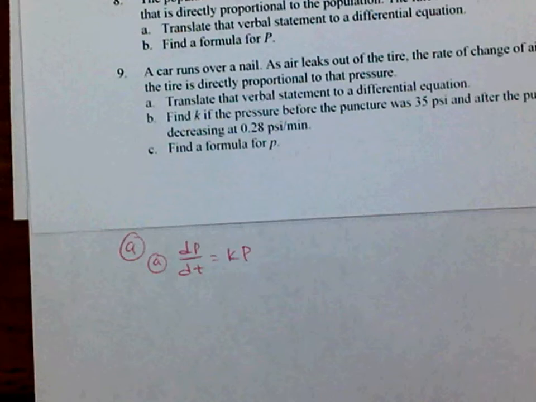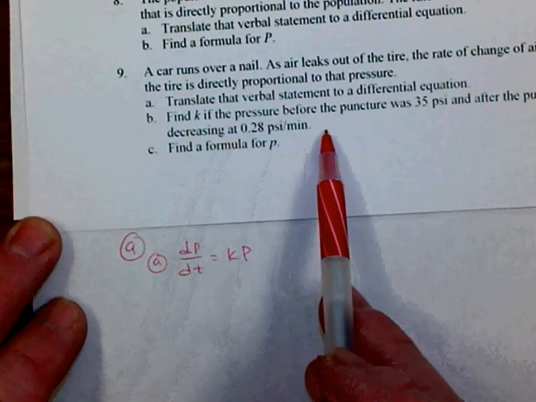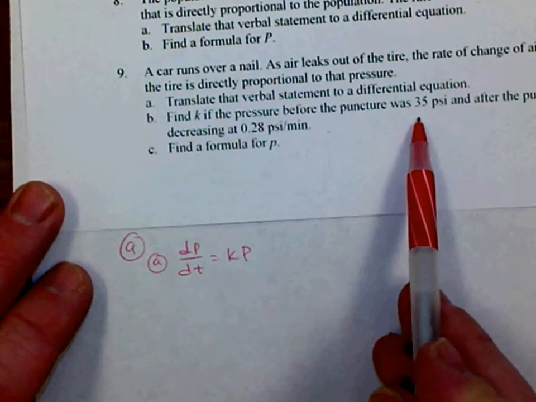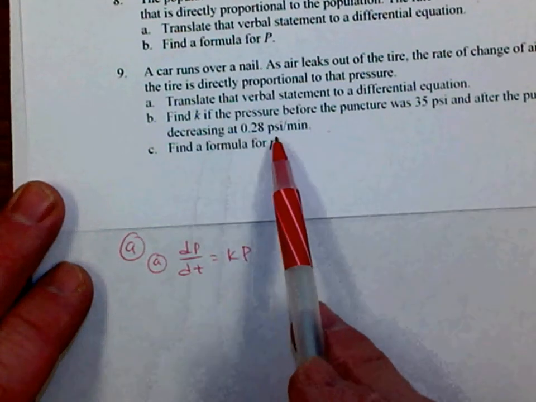Let's find that K if the pressure before the puncture was 35, and after the puncture it's decreasing at this rate.